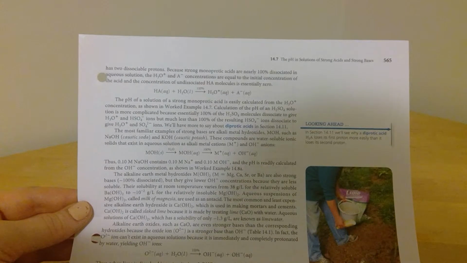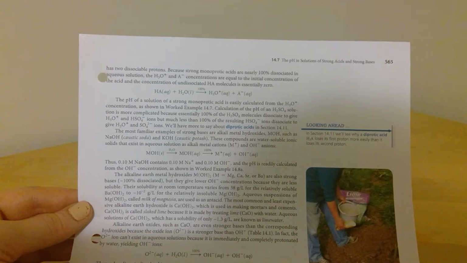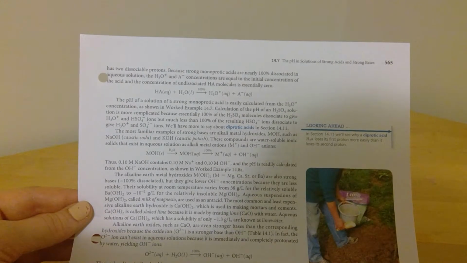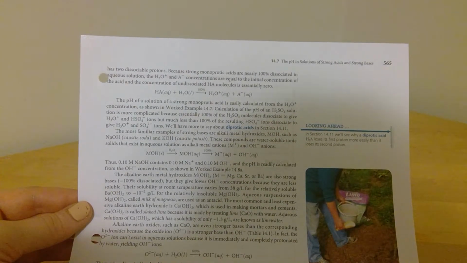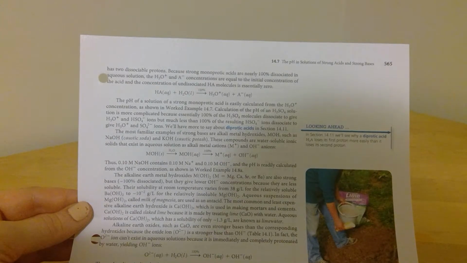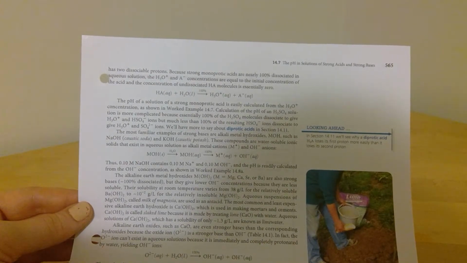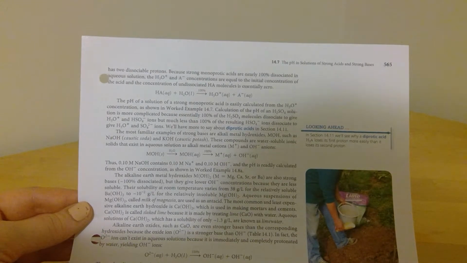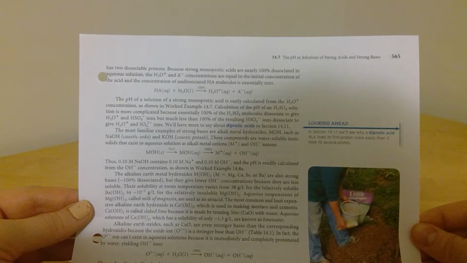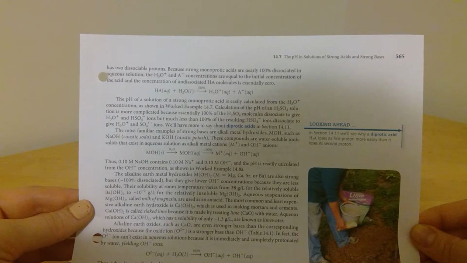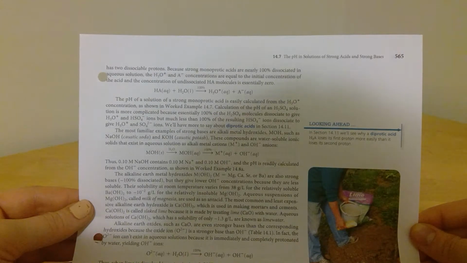The pH of a solution of a strong monoprotic acid is easily calculated from the H3O+ concentration, as shown in worked example 14.7. Calculations of pH in H2SO4 solutions are more complicated because essentially 100% of the H2SO4 molecules dissociate to give H3O+ and HSO4- ions, but much less than 100% of the resulting HSO4- ions dissociate to give H3O+ and SO4 2- ions. We'll have more to say about diprotic acids in section 14.11.